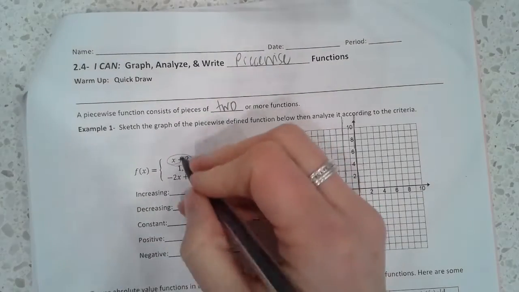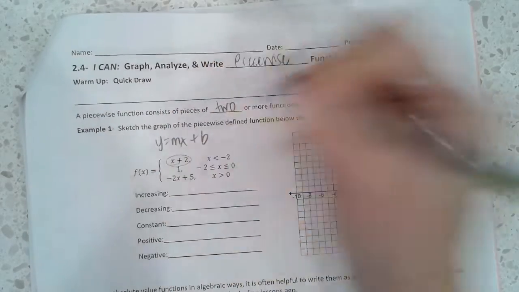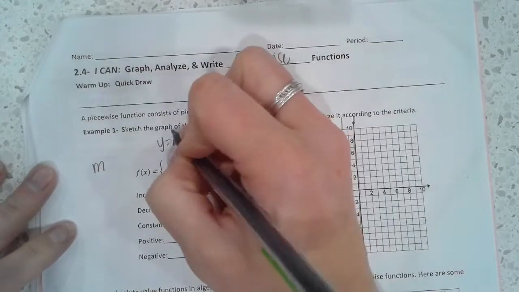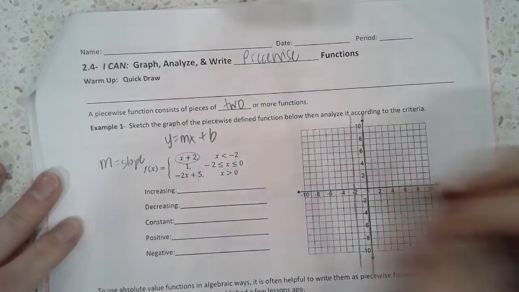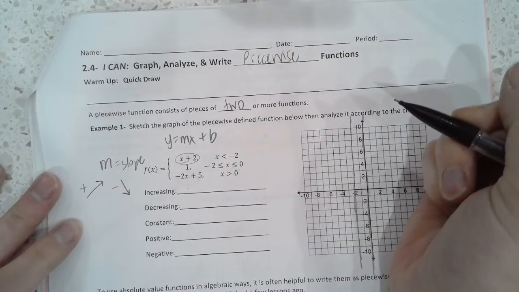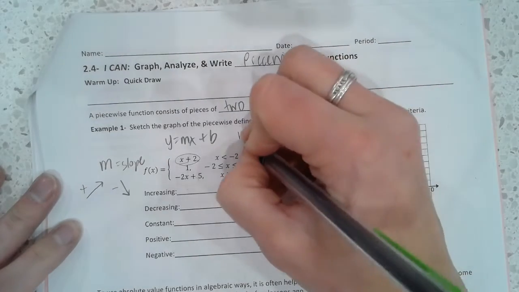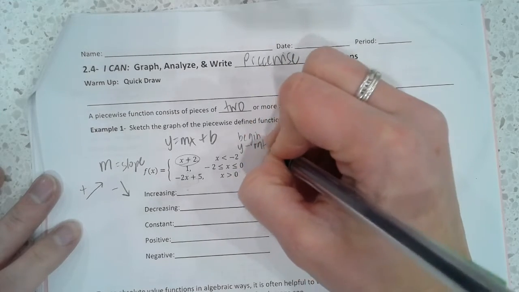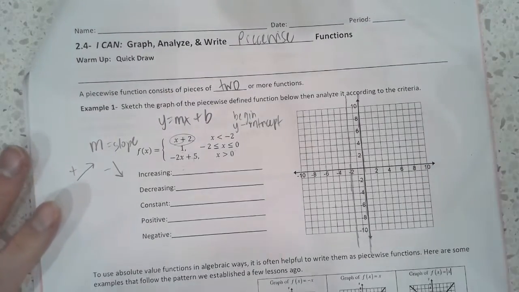So these three equations are linear. They're actually written in the form y equals mx plus b. And if we remember from 8th grade, m is our slope. So if it's positive, it's increasing. And if it's negative, it's decreasing. And then the b is where we begin. It's our y-intercept. Okay, so we're going to graph this piecewise function.